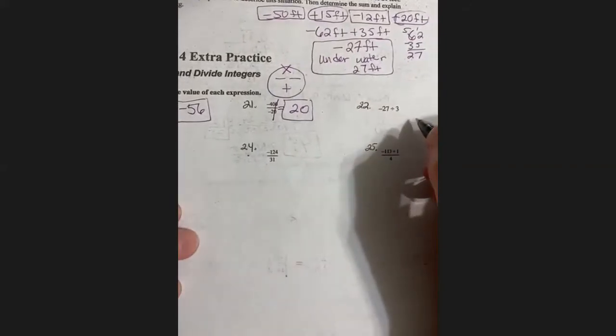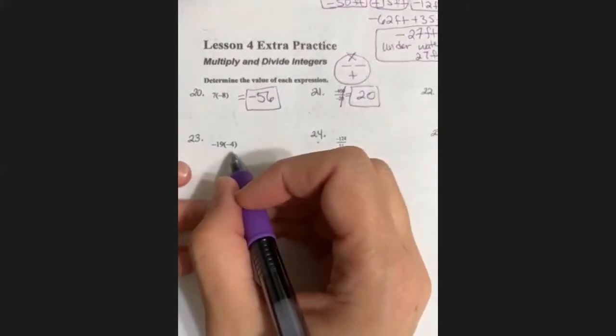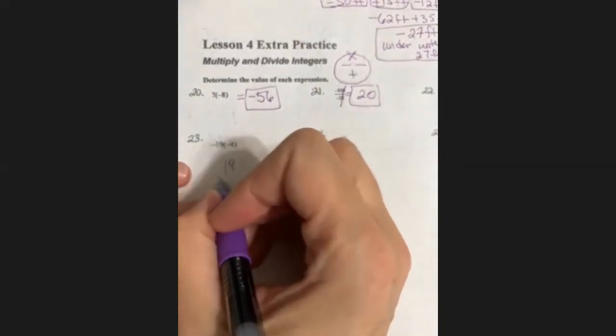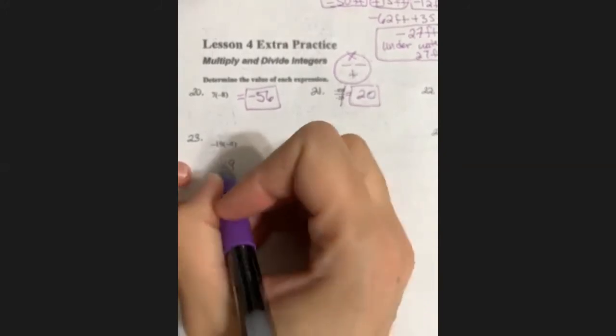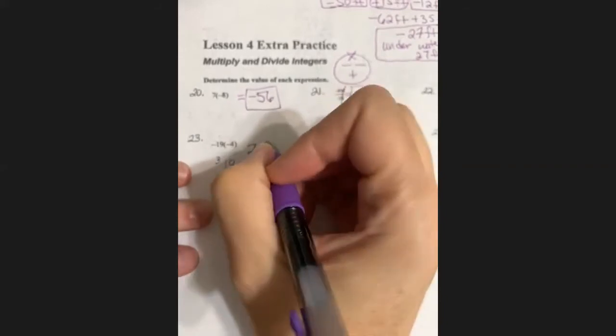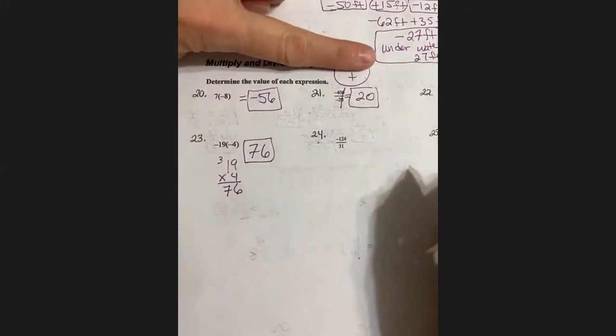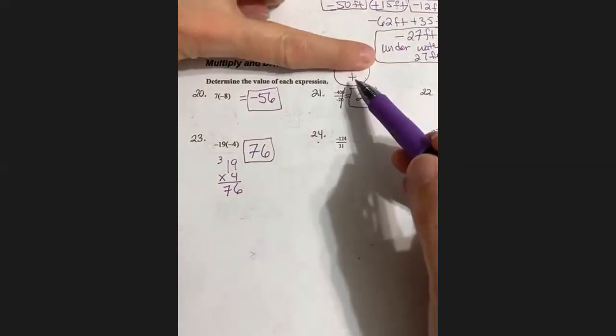22, the signs are different. One is negative, one is positive. Therefore, my answer is negative. It takes 9 threes to make 27. Number 23, a negative times a negative is a positive. So I have 19 times 4, which should give me 76. And it's positive because the negatives negate each other. Negative times a negative on baby face is a positive.